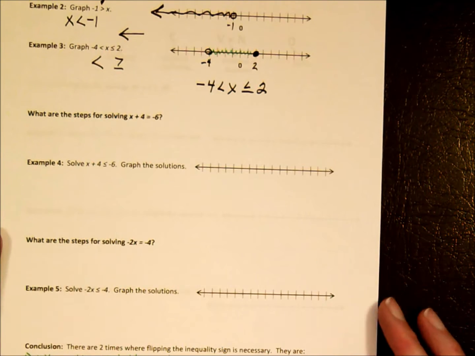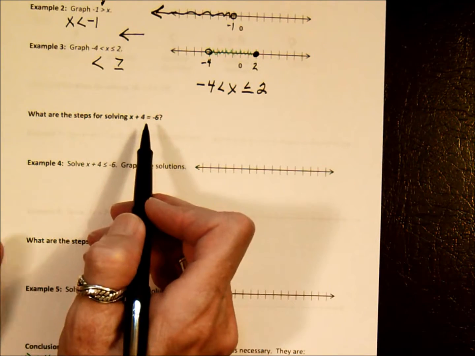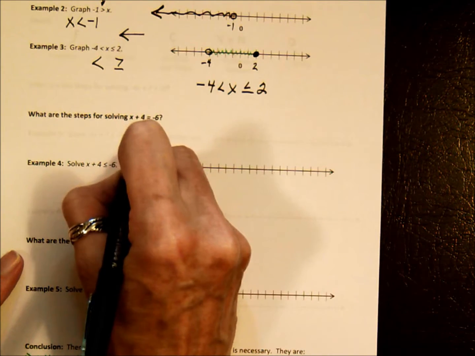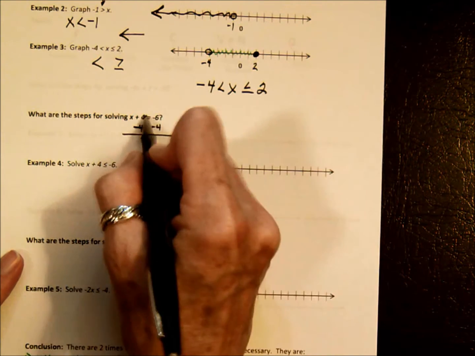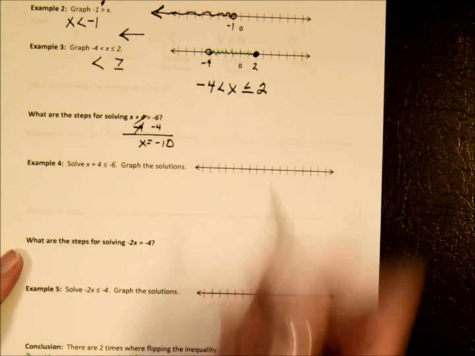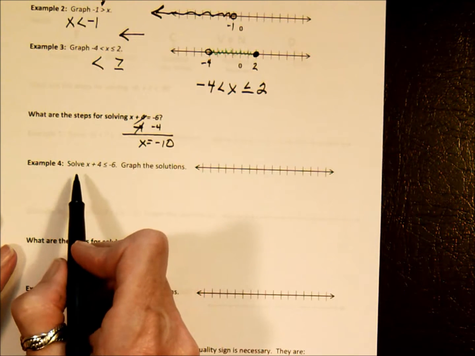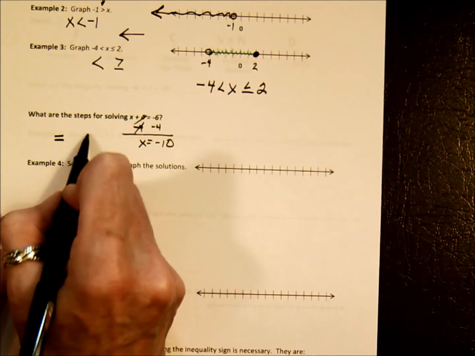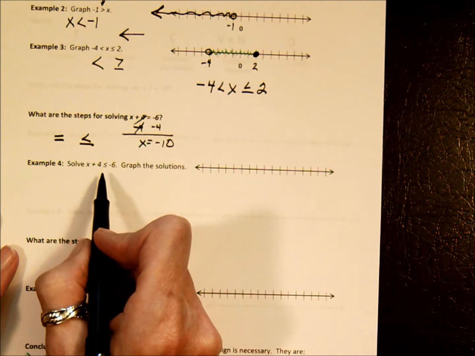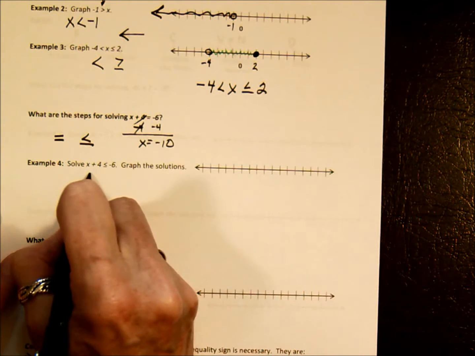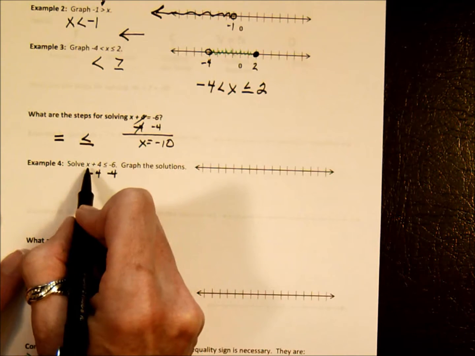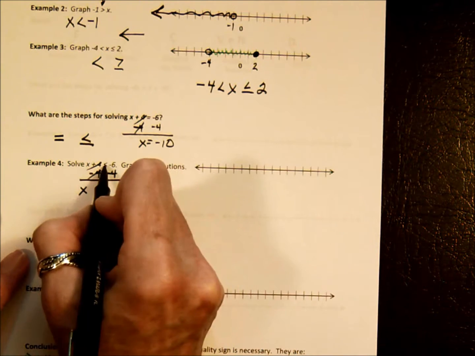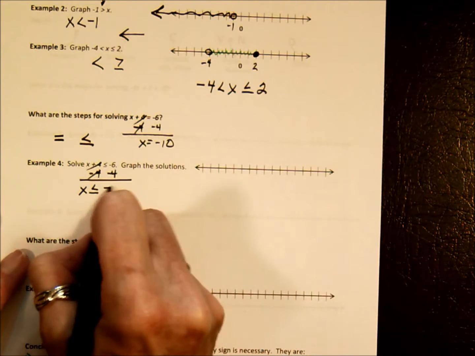All right, let's step back a minute and look at what the steps are for solving an equation. If we had the equation x + 4 = -6, the way we would solve that is to subtract a 4 from both sides, and we would get x = -10. Here in example 4, I have the same thing, but rather than an equal sign, I have a less than or equal sign. The steps, however, work the same way. So we're going to subtract a 4 because our goal is still to get the x isolated. That zeroes out. x, keep your sign, is less than or equal to -10.